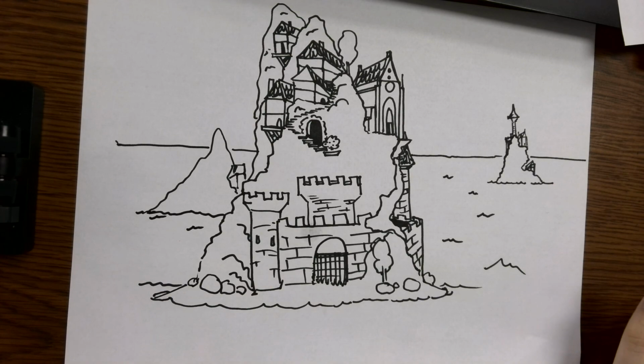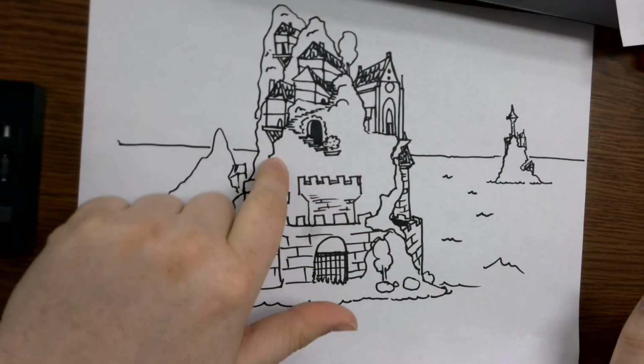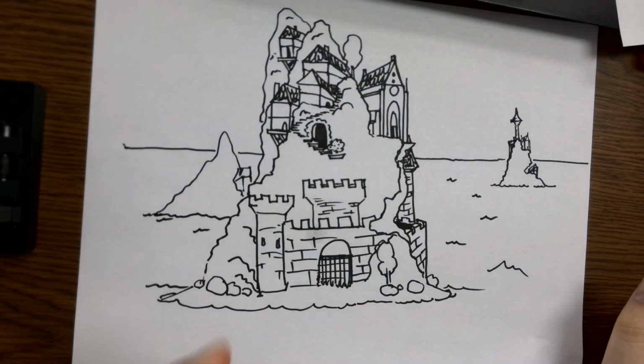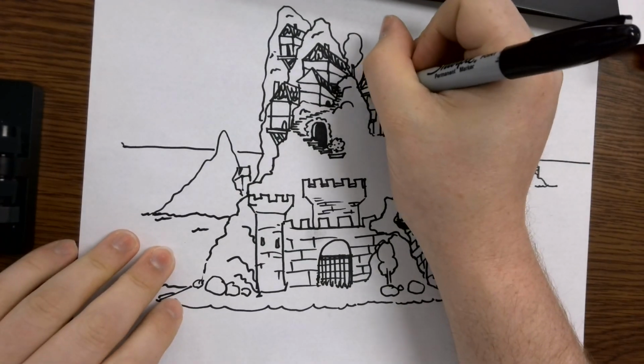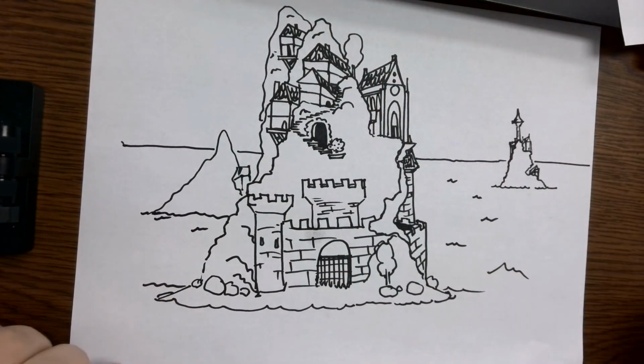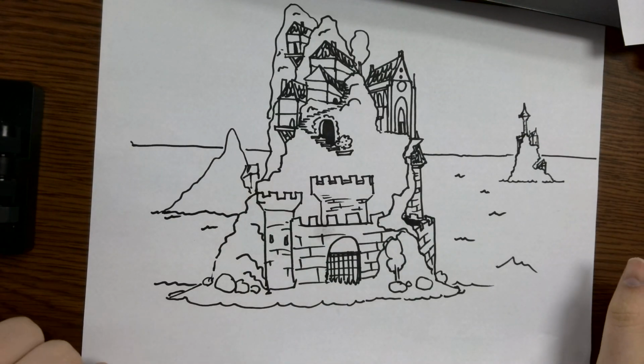Alright, so we understand how to draw houses, and we know how to draw churches, even castles, and now we know how to draw cliffs.